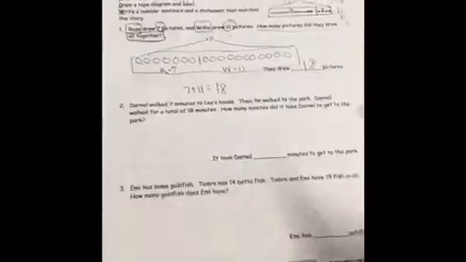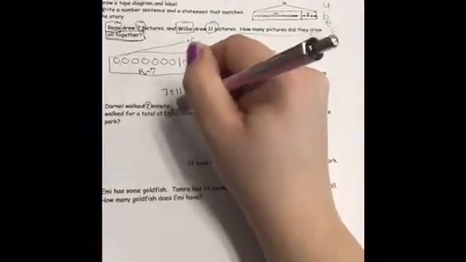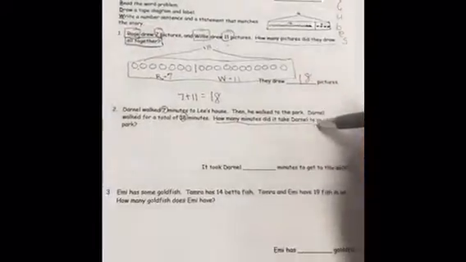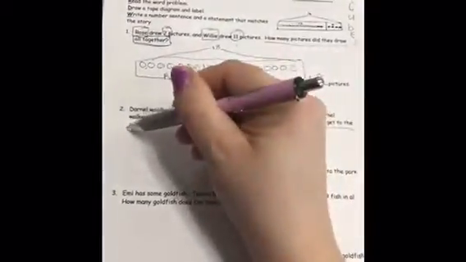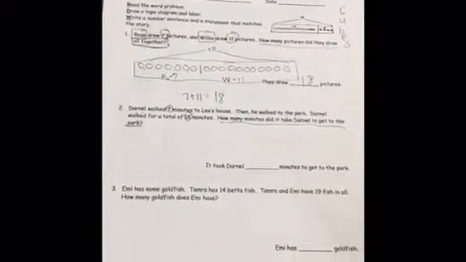So what I need to do first is I'm using my cubes. I'm going to circle my numbers. 7 and 18. Okay, now I'm going to underline my question. How many minutes did it take Darnell to get to the park? And then B, I'm going to box the keywords. Darnell walked 7 minutes to Lee's house.